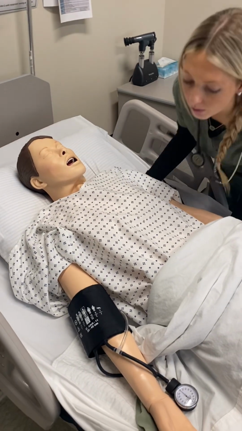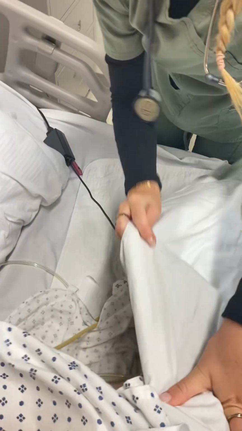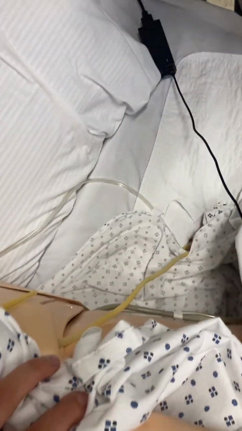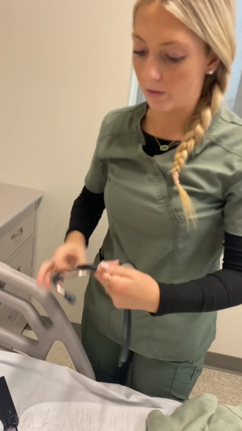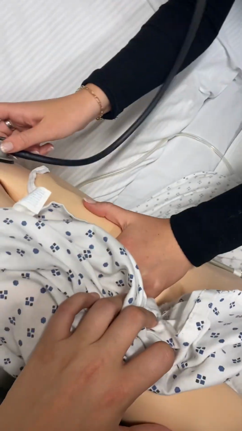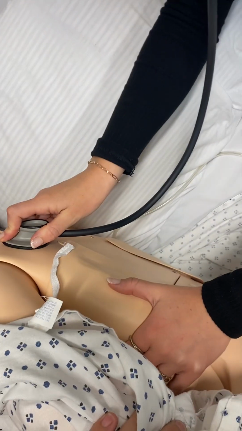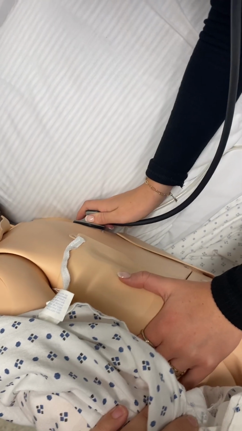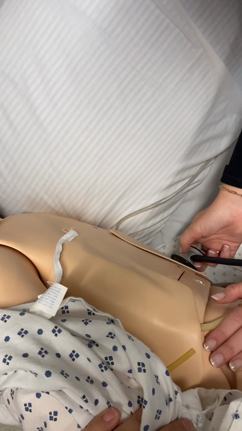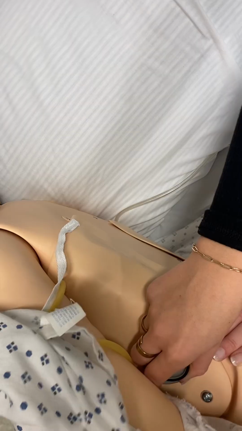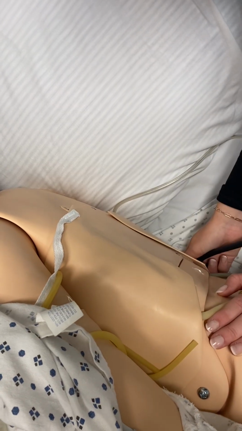So I'm going to flip you over and assess the back. So the back skin looks normal, it's warm, dry, and intact, no abnormalities at the back or the posterior. So now I'm going to assess your lung sounds on the posterior. Okay, normal, normal, normal, normal, and then the sides. Normal, normal. Okay, I'm going to flip you back over.